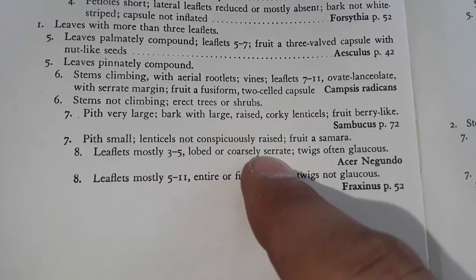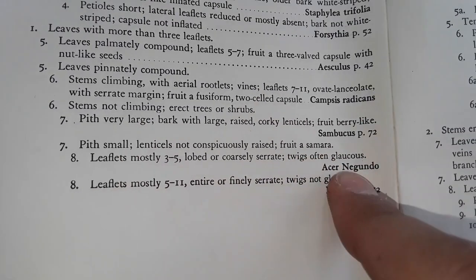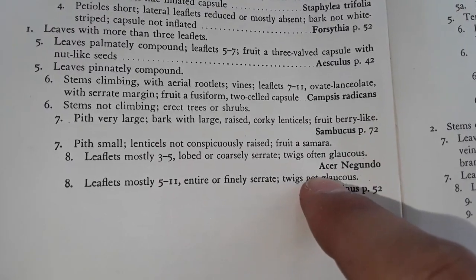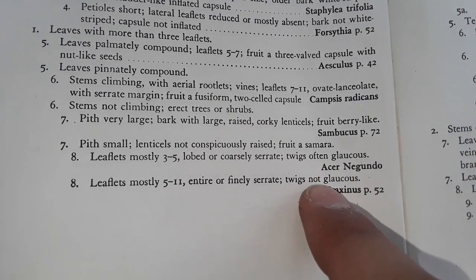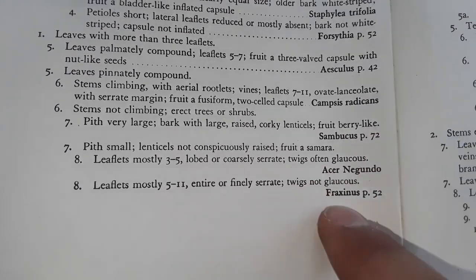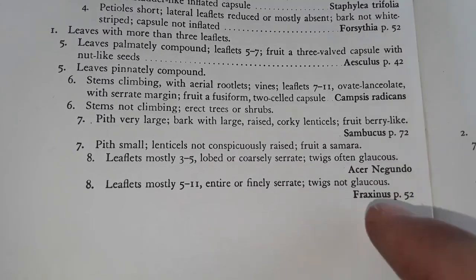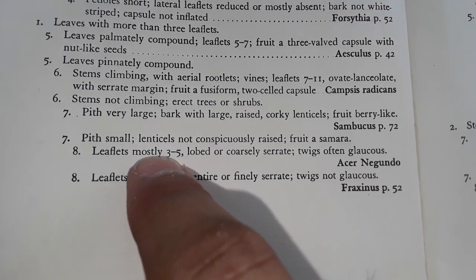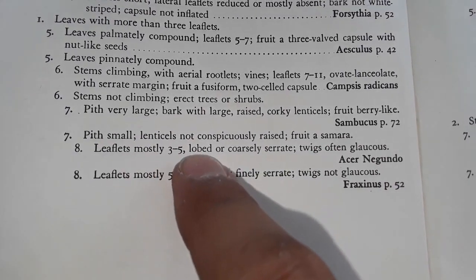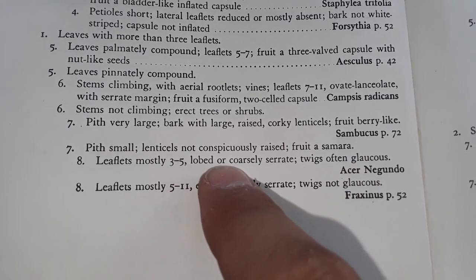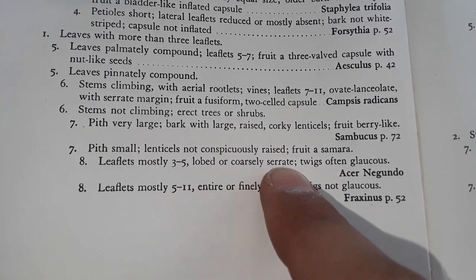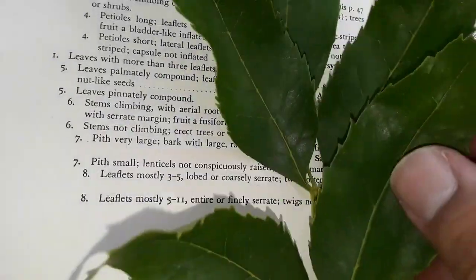Right. Therefore, we're left with 2 options. Is this an acer, a maple, or is this fraxinus, which is what we're looking for? All right. The leaflets mostly 3 to 5. Yes. Lobed or coarsely serrate. This is not lobed.